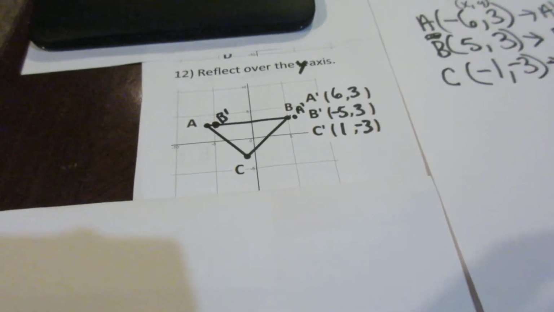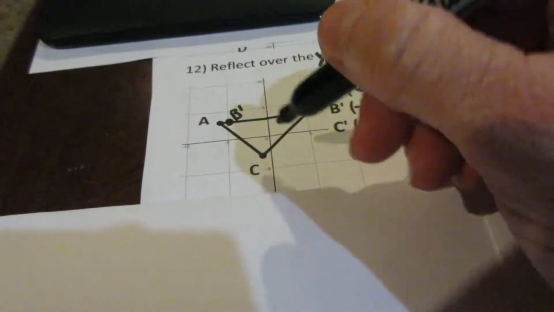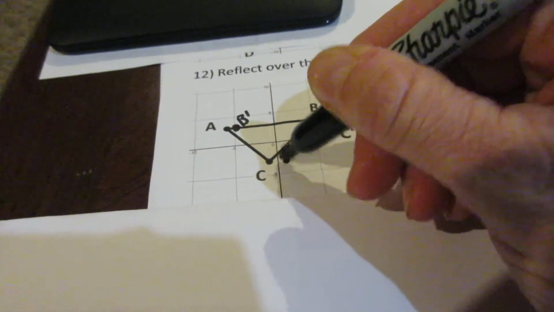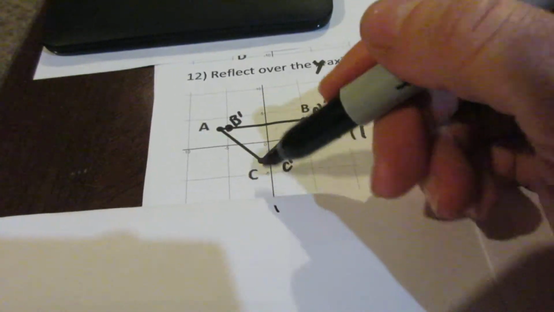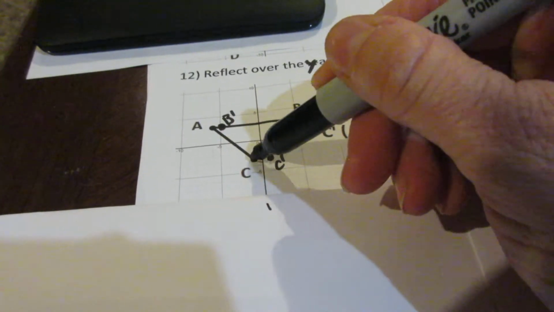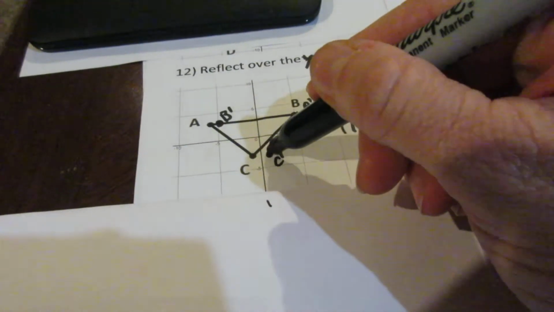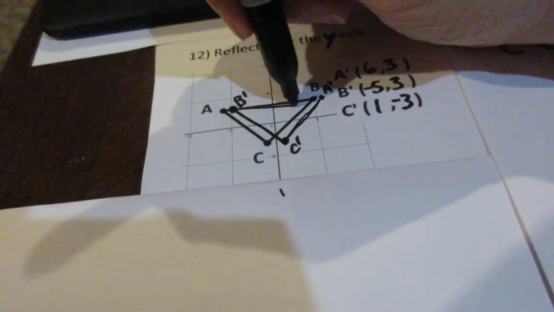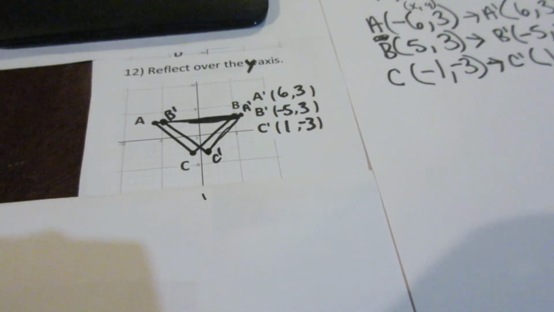Alright, so finally we're going to graph C prime, +1, so right 1 and -3, down 3. And again, you can think of this as the mirror, and these two sides of the reflection are the same distance away on either side of the axis. And then my last step is going to be to connect all these points to make a triangle. And that's what the answer is going to look like on that one.